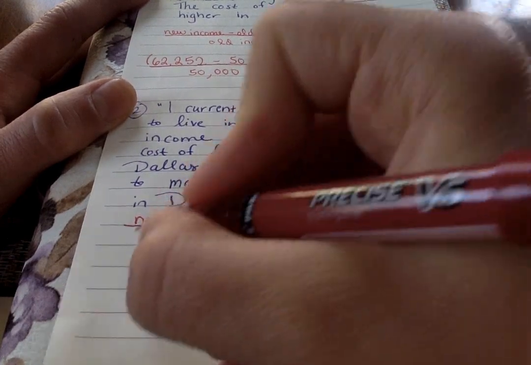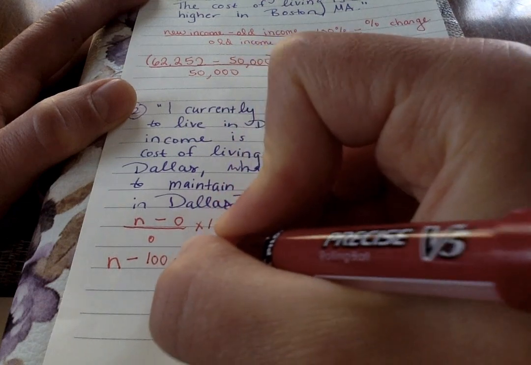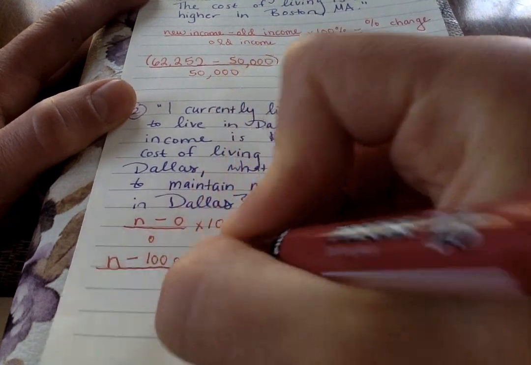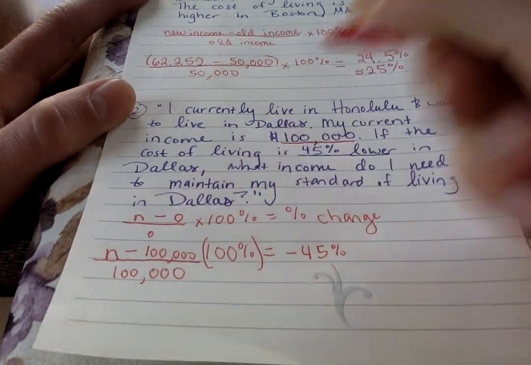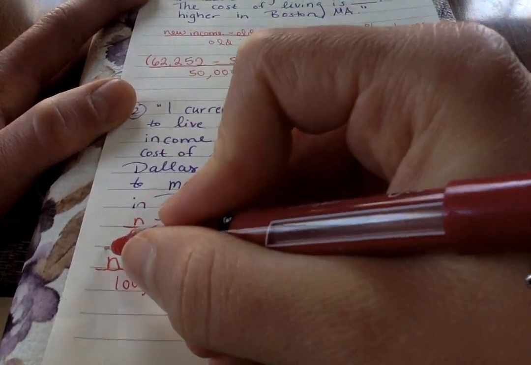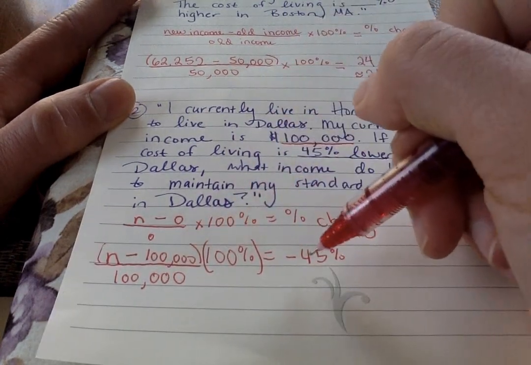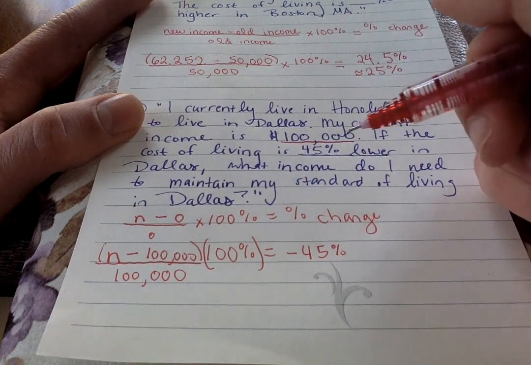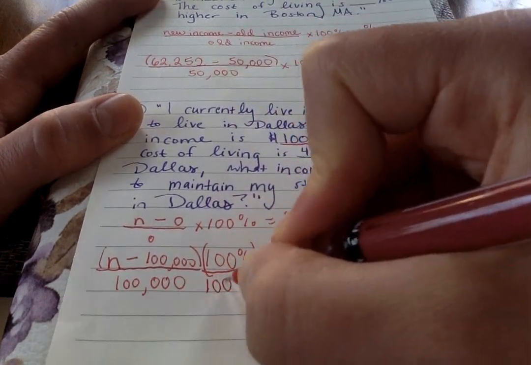Now new is the thing I don't know. So it's new minus my old, which is 100,000, all over 100,000, and that's multiplied. So new minus 100,000, that should be in parentheses, over 100,000 multiplied by 100% is negative 45%. So the first thing we can do is divide both sides by 100%. That will just make it into the decimal.